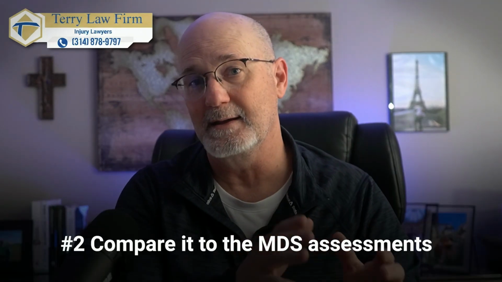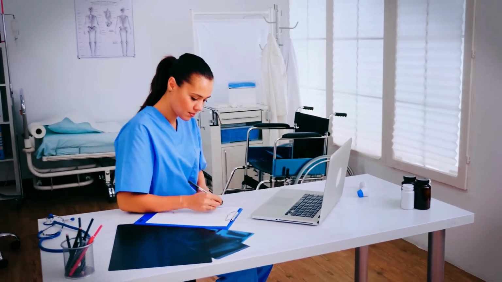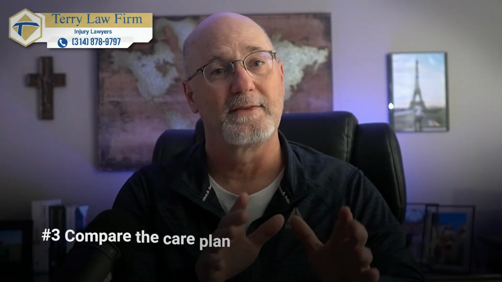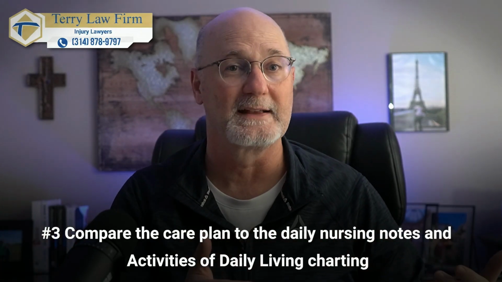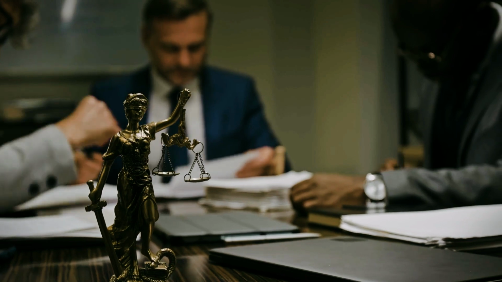Second, compare to the MDS assessments. Get all those as well. Do the risks identified in the MDS show up in the care plan? If the MDS flags a fall risk and the care plan doesn't address it specifically, that's a problem. And then third, compare the care plan to the daily nurse's notes and the activities of daily living charting. If the care plan says reposition every 2 hours, does the charting show that it was done? And in my experience, as I said, it's almost never documented. And that disconnect is often the heart of the legal case.